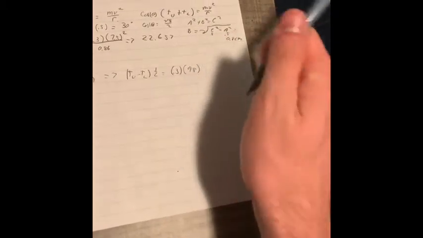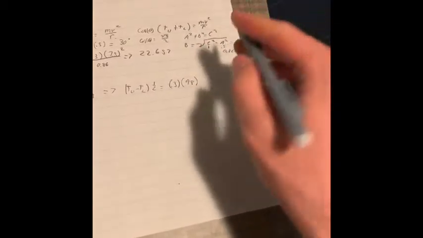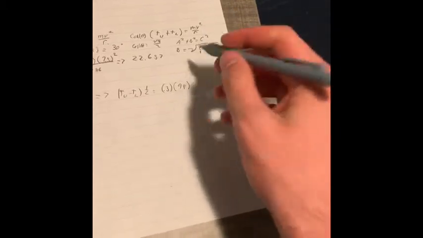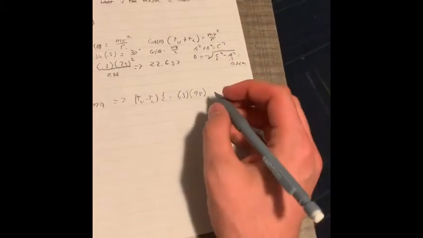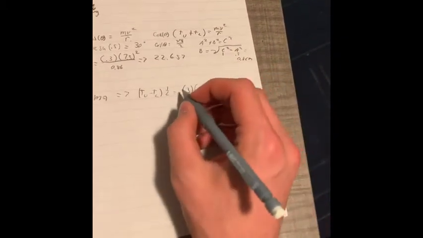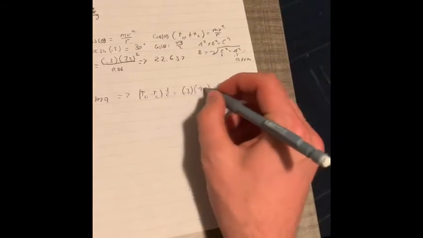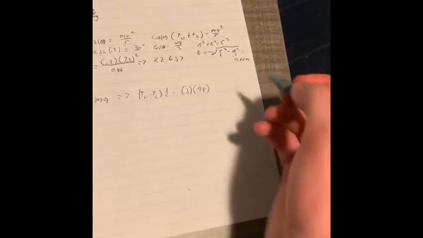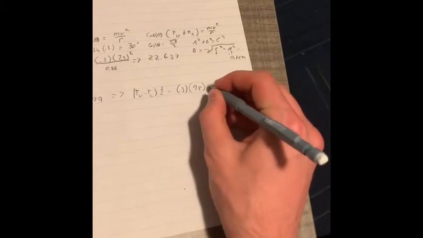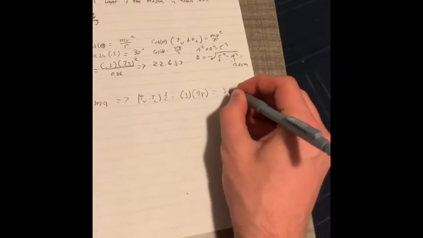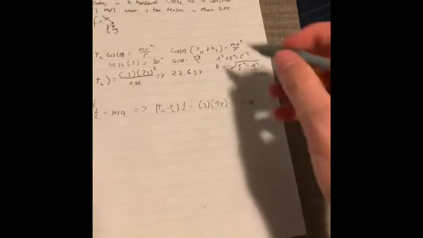Because it's rotating constantly, and since it's not moving in the y direction, the only thing that's pulling it down is gravity in the y direction. If you do the math, you solve this and then divide by half, you get 5.88.